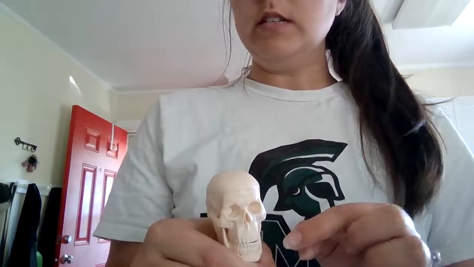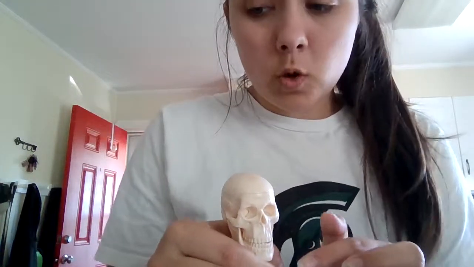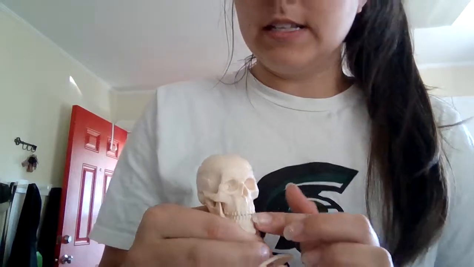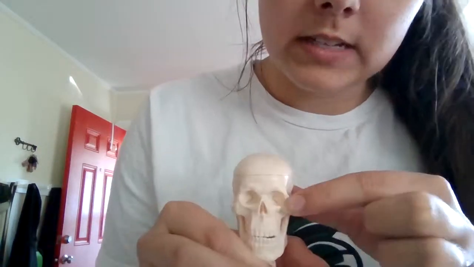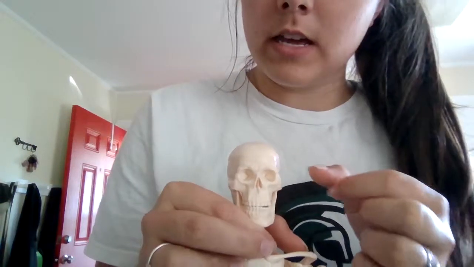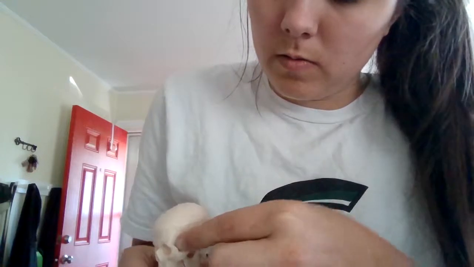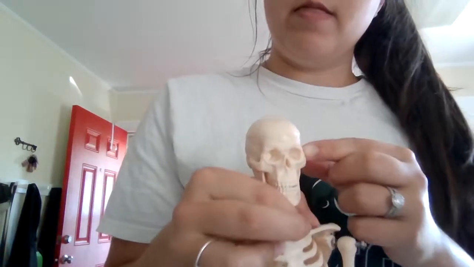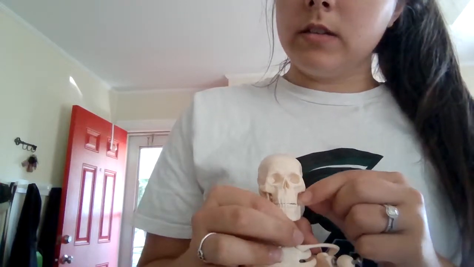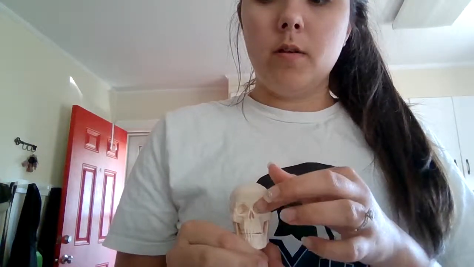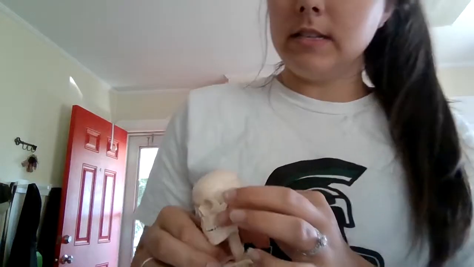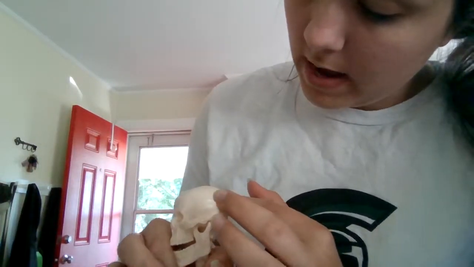And then the sphenoid is kind of like in the eye socket also, so it's kind of hard to see, but it is in the eye socket. And you can kind of see it on the outside, so like it would be like right in here. And then the optic canal hole is also on the inside of the eye socket. And then the parietal is right here.